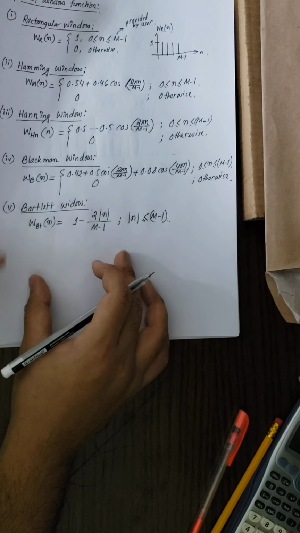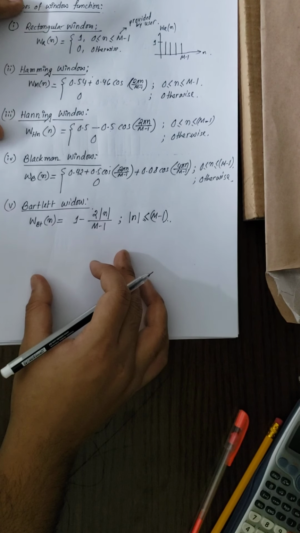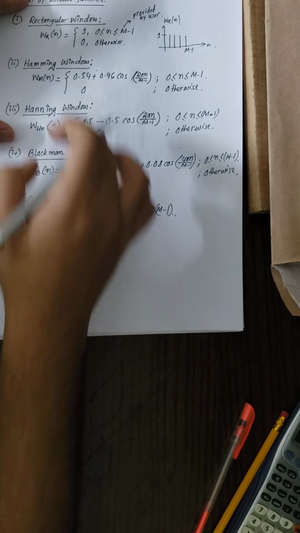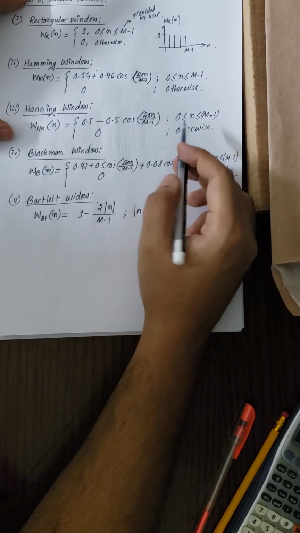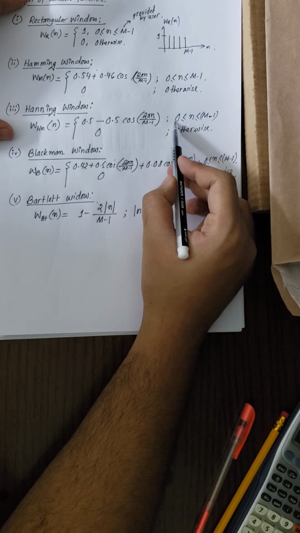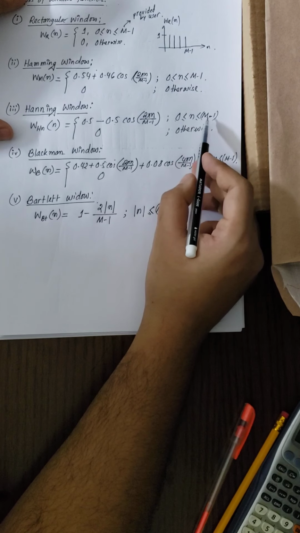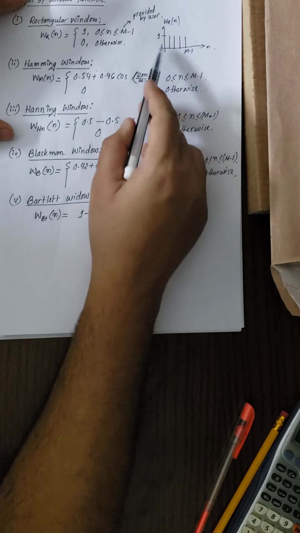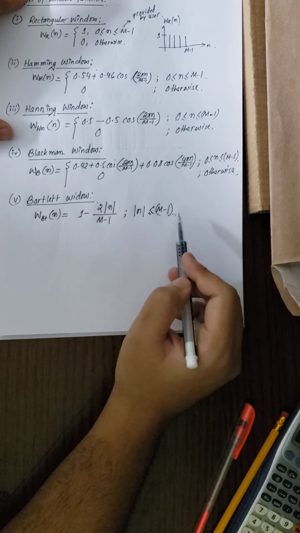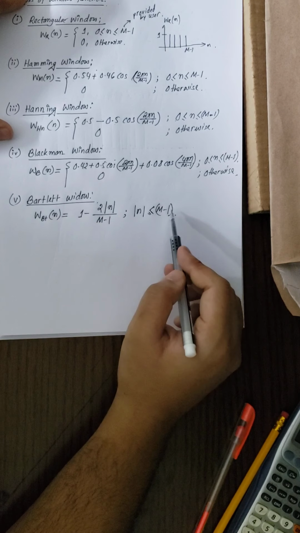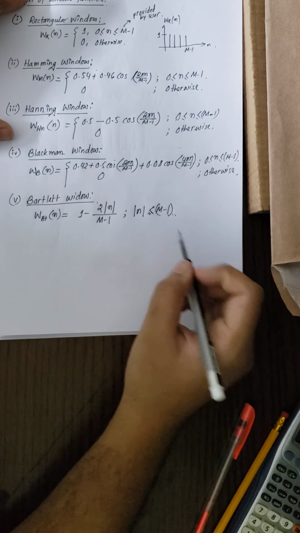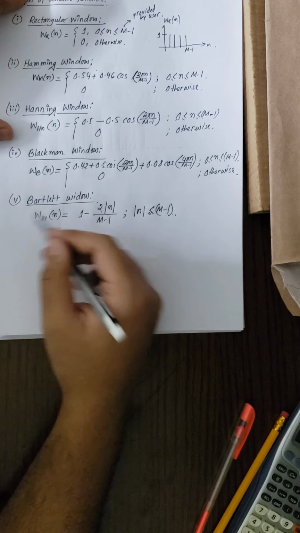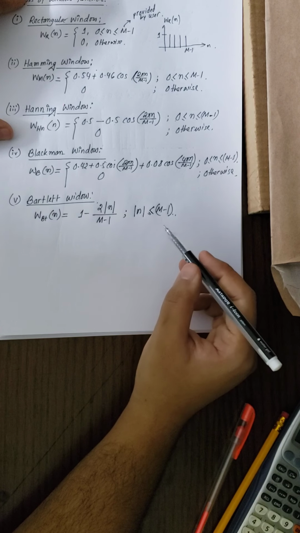So among our 5 different window functions, the first four windows are causal windows because the limit goes from 0 and forward until m minus 1 in all the cases. Only the Bartlett window is the anti-causal window, where the value of n goes both in the negative direction and the positive direction.